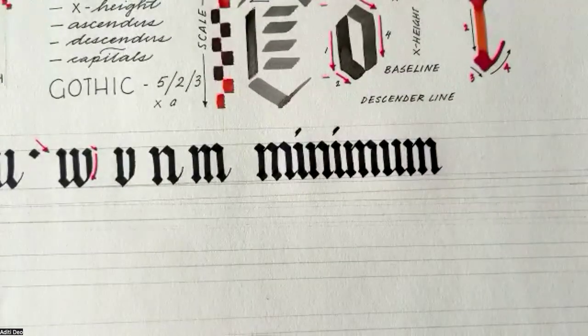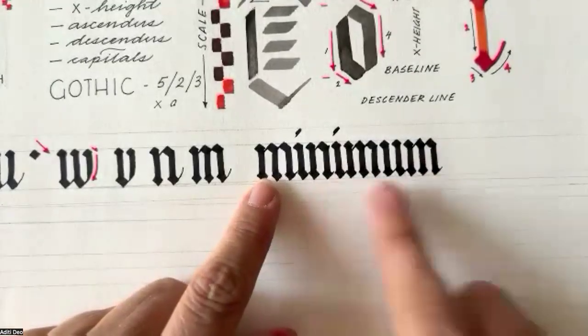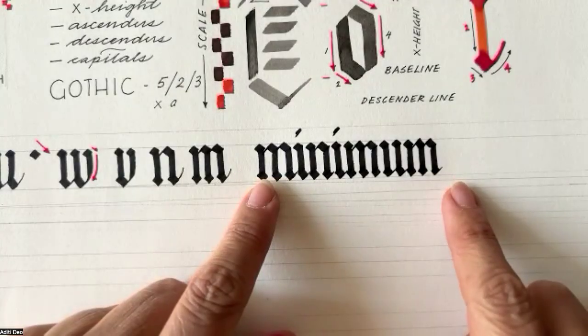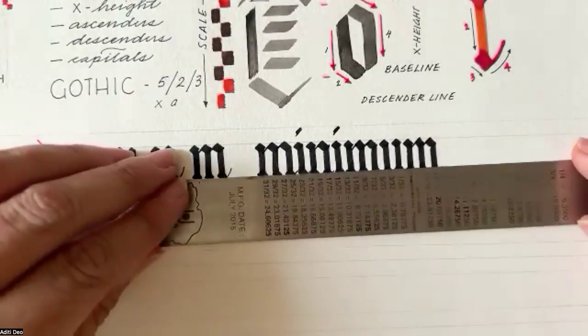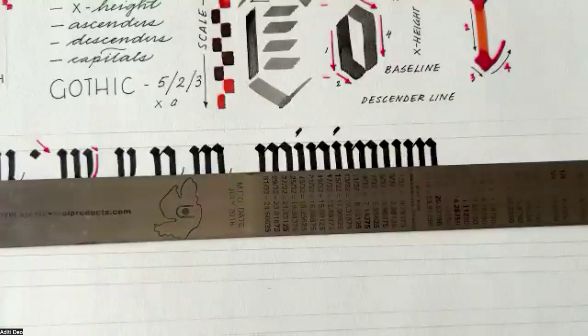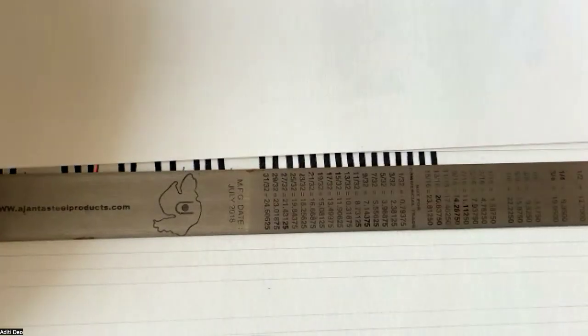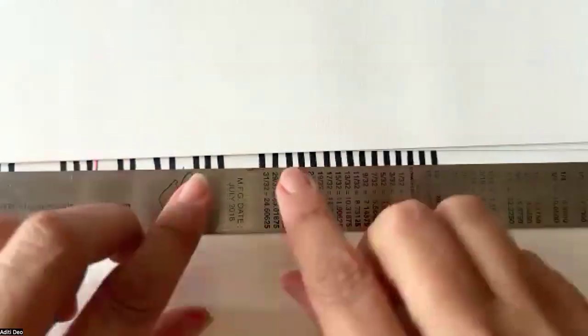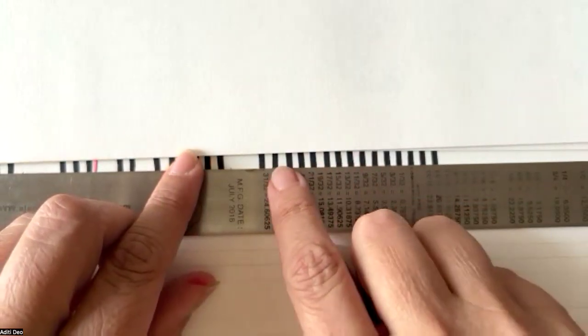Okay, so this is how it should look. The space between and the space within the letters has to look exactly the same. So that if I were to cover the bottom and I cover the top, you should not be able to tell which letter is which. They have to be that uniform. Now over here I can see there's an extra gap. There's a little extra gap. I need to work on that.